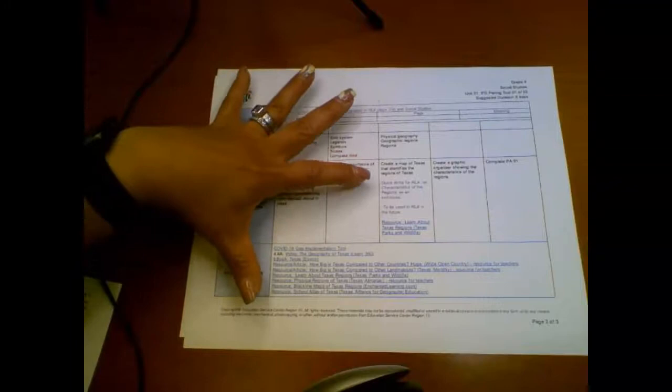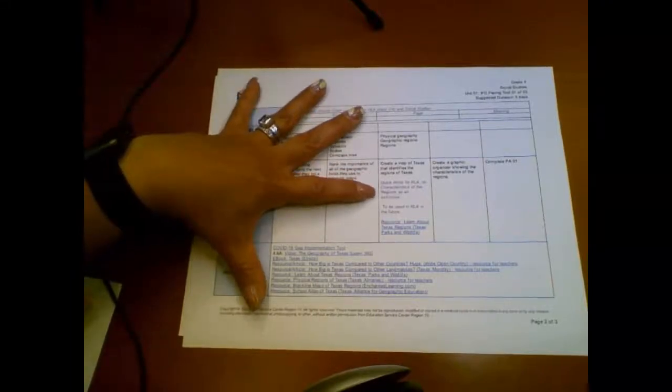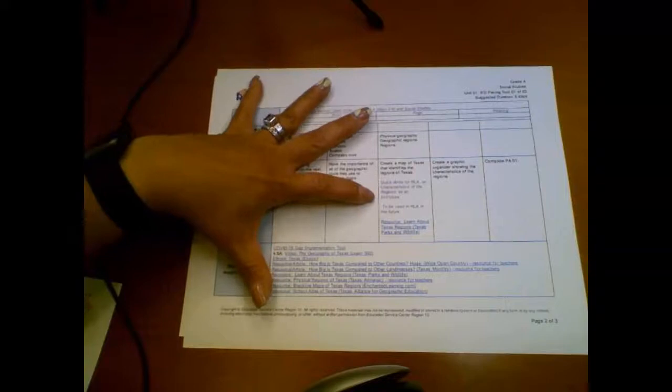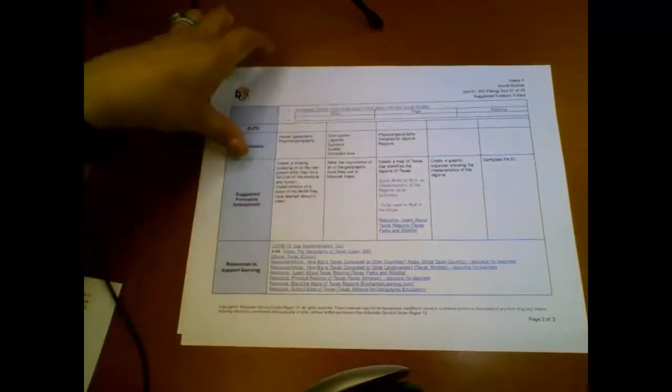And then I also noticed a quick write for RLA on characteristics of regions, as in an exit or close. So that might be coming up in our writing, right, as we go along? Yes, we can look at it right now in writing. Okay.